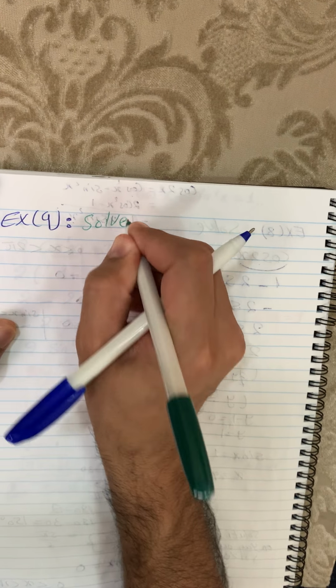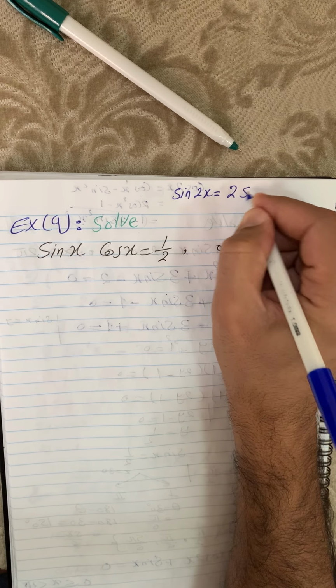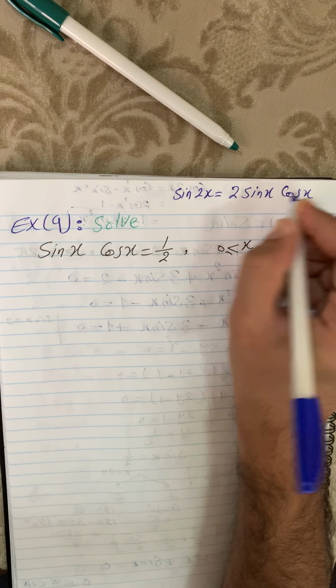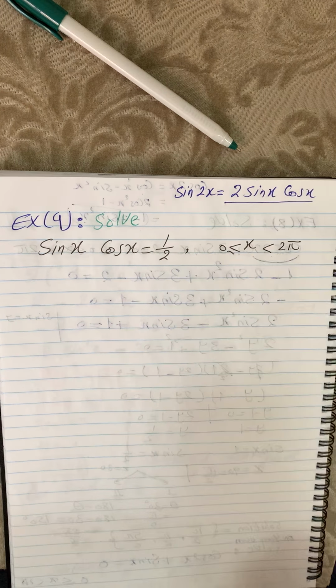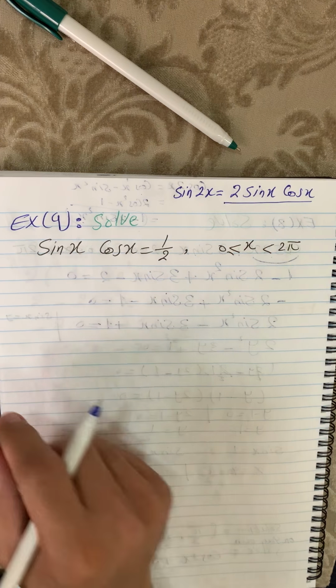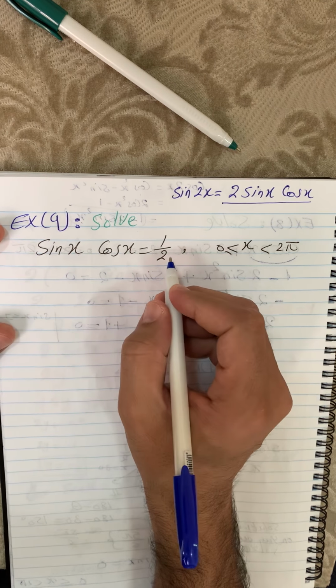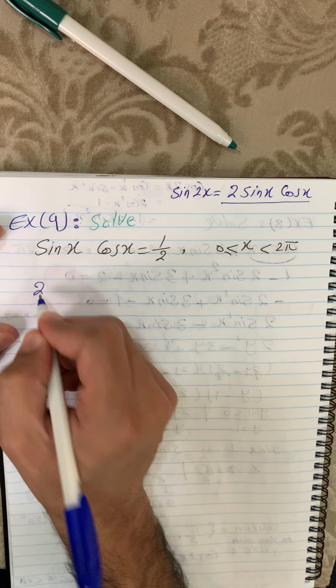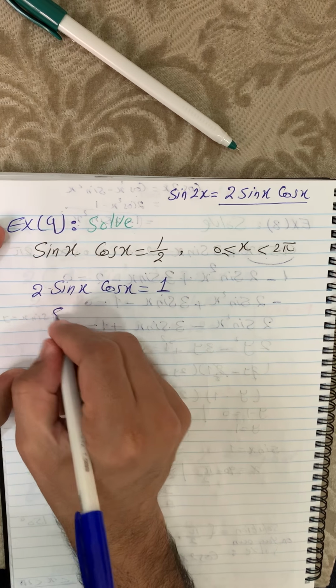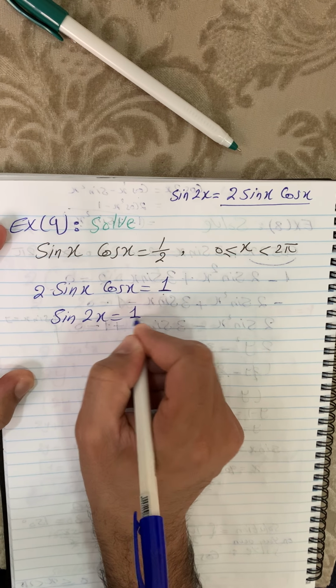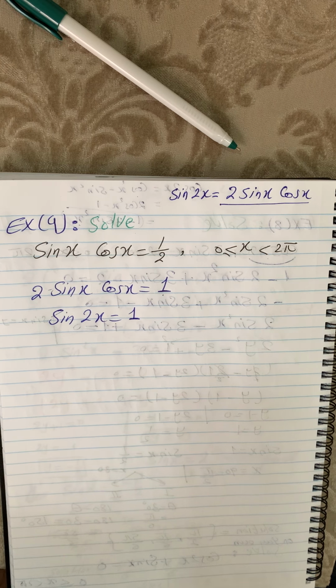If you can remember this formula, sine 2x equals 2 sine x cosine x. This is sine 2x. We don't have the 2 here, so we can multiply each side by 2. So 2 sine x cosine x equals half multiplied by 2, which equals 1. So 2 sine x cosine x gives sine 2x equals 1.